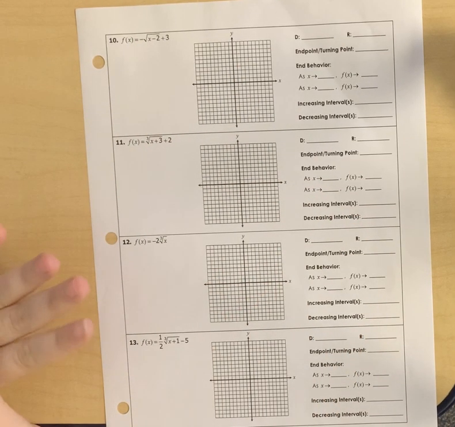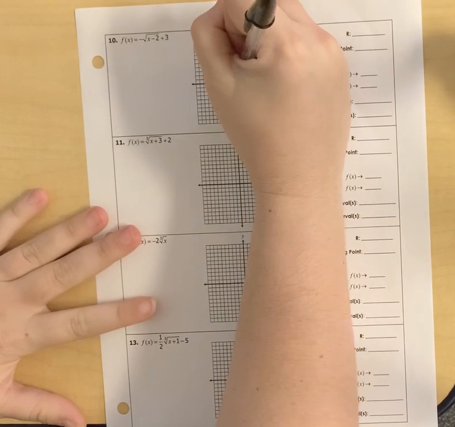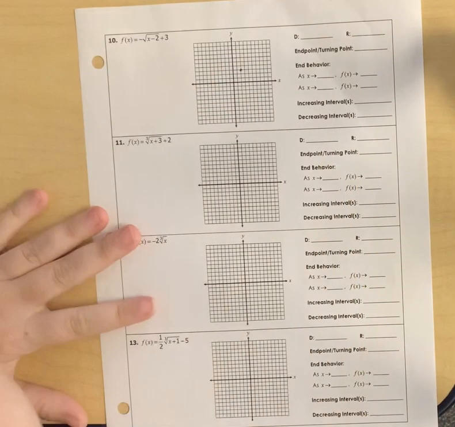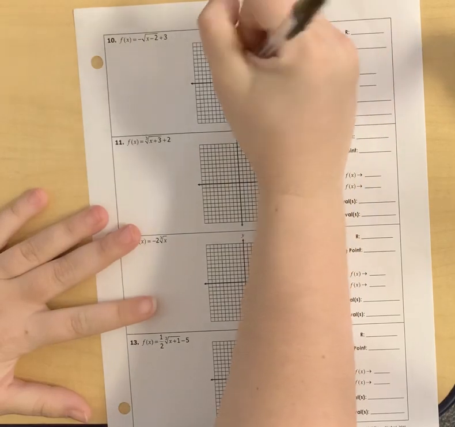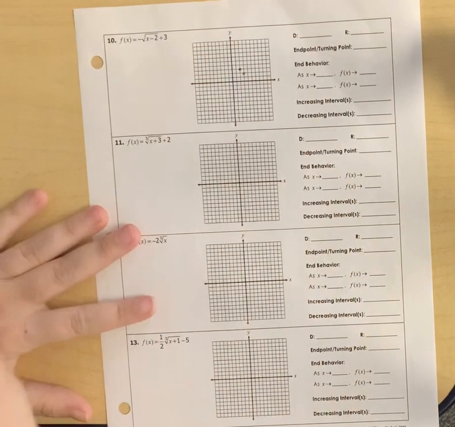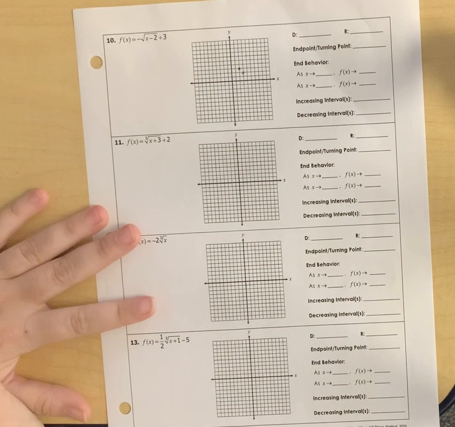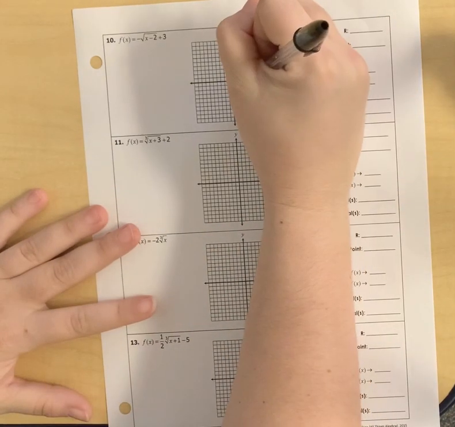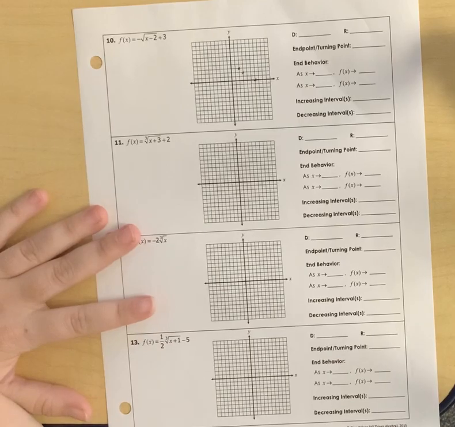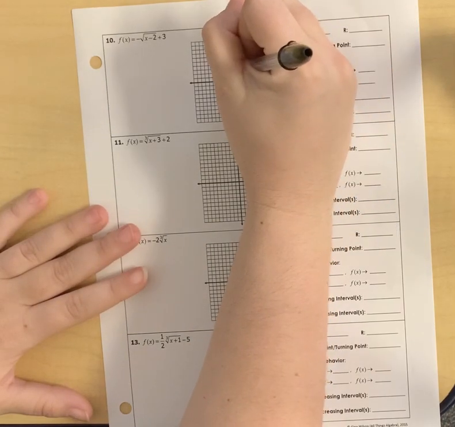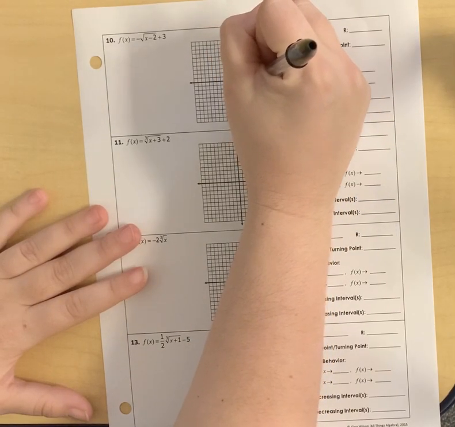Okay, so we have a point at 2, 3. We have a point at 3, 2. At 1, 2, 3, 4, 5, 6, 0. And looks like that's about it. Something kind of like that.